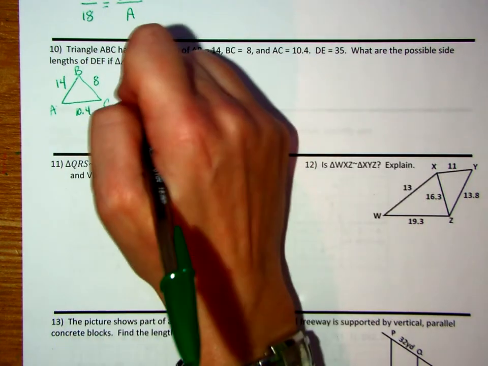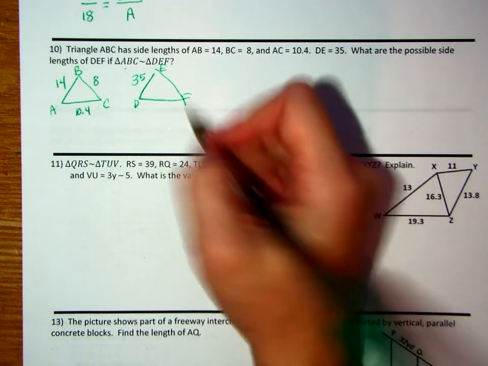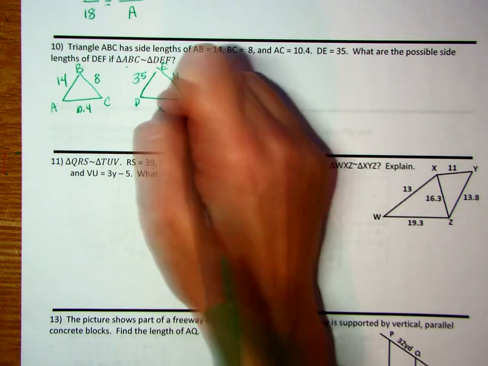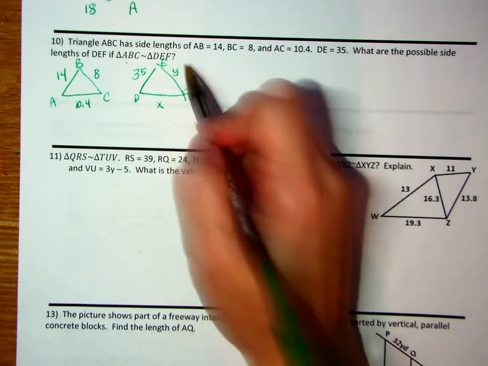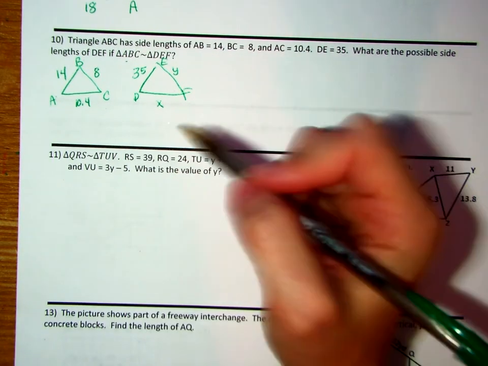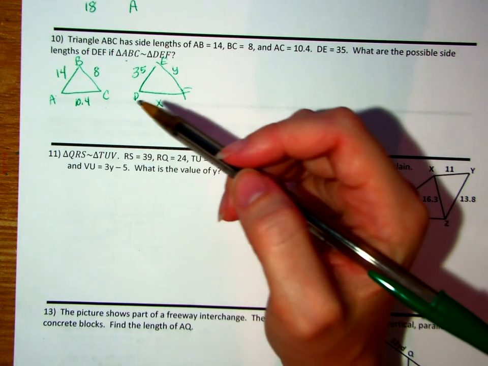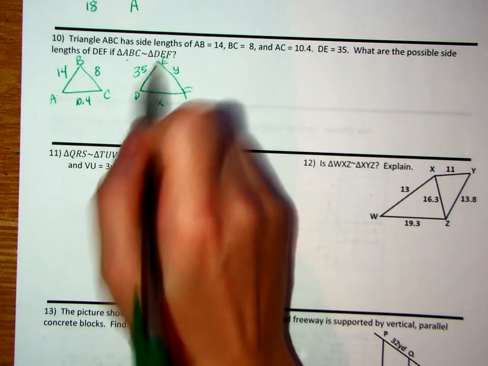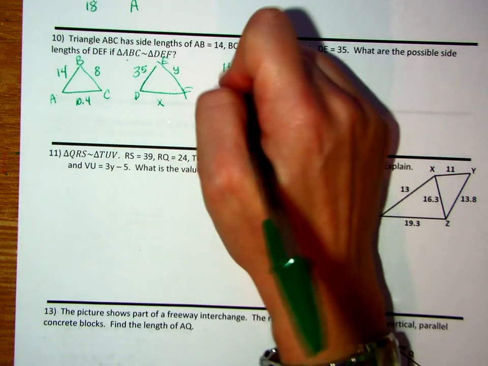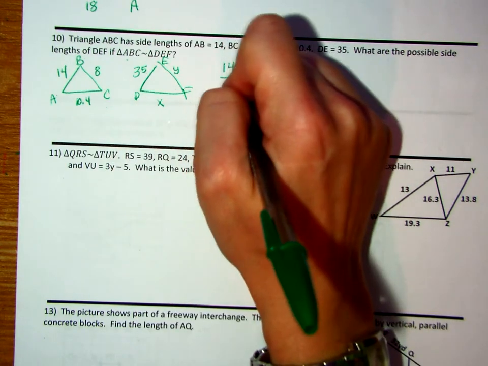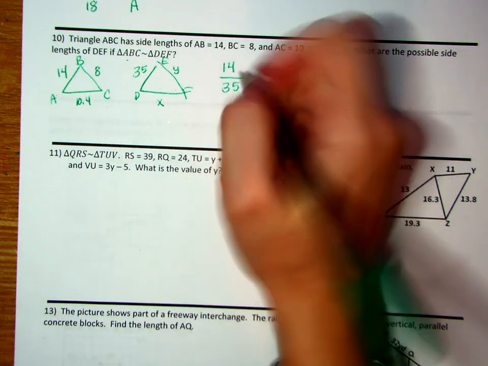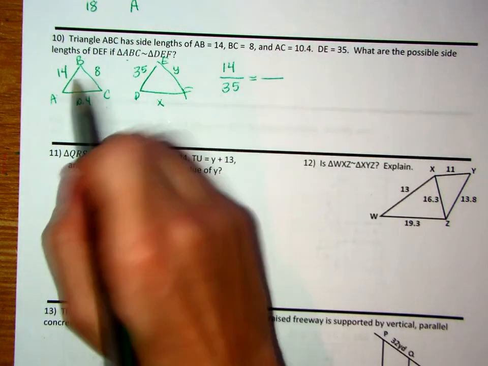They tell me that DE is 35. And we're supposed to find the possible lengths for the rest of this triangle, which means we've got to find these two missing sides right here. So I'm going to call one X and one Y. So what I'm going to do is set up a proportion. All I really need are two numbers in this proportion. So I'm going to say I've got a 14 and a 35. So let's use that. 14 goes with the 35. So notice that this 14 belongs on this triangle. The 35 belongs on the other, the second triangle.